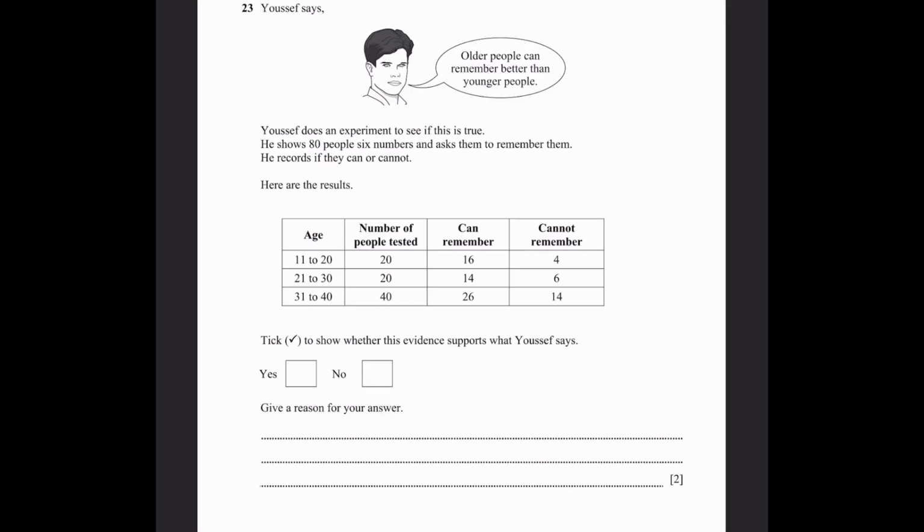Question 23. Yusuf says, older people can remember better than younger people. Yusuf does an experiment to see if this is true. He shows 80 people 6 numbers and asks them to remember them. He records if they can or not. Here are the results. Age, number of people tested, can remember and cannot.